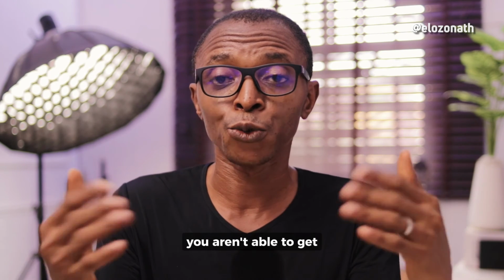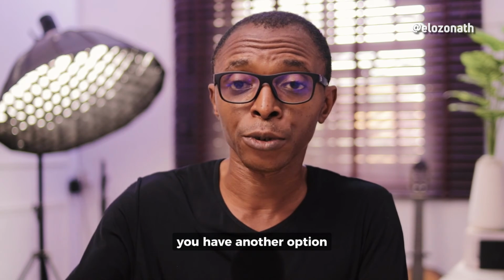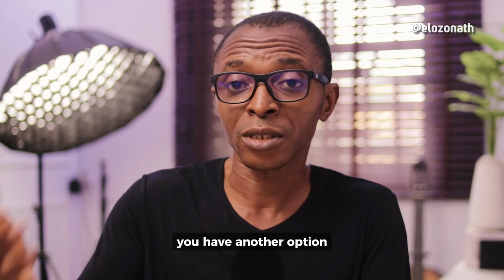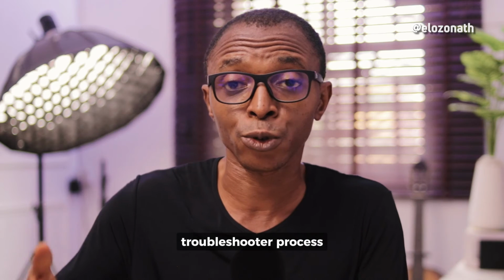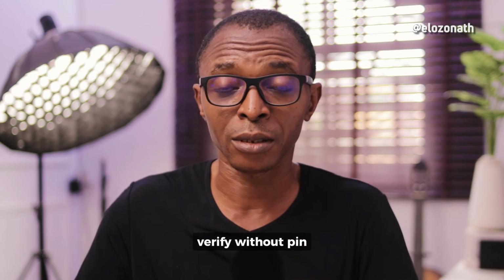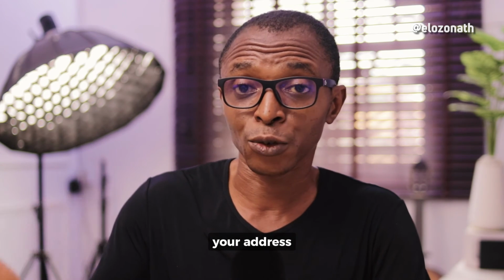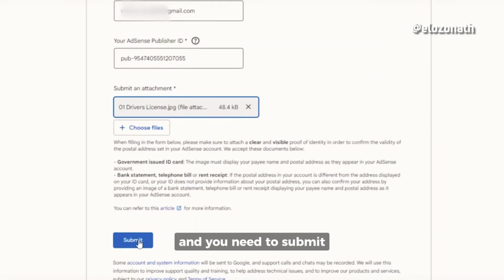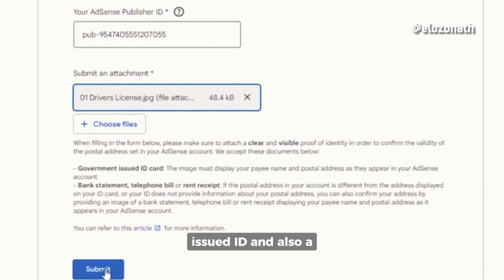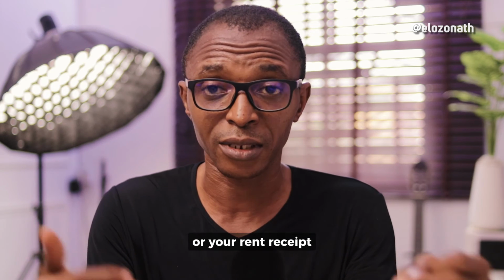If for any reason you weren't able to get the PIN delivered to you, you have another option. That is, if you have made over 3 tries to resend the PIN, you have another option, which is the PIN troubleshooter process, or I do call it verify without PIN. So if you follow this process, you will be able to verify your address without PIN, and you need to submit some documents. That is a government issued ID and also a bank statement, telephone bill, or your rent receipt.